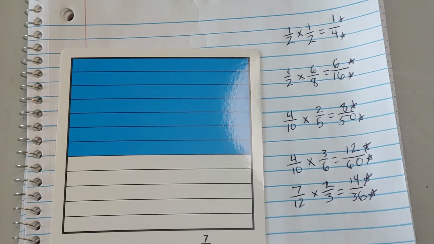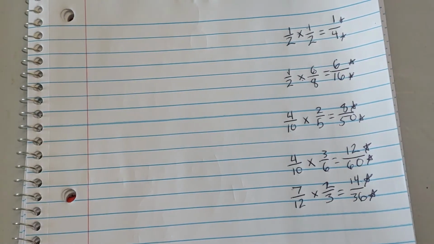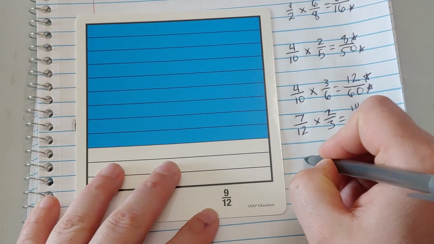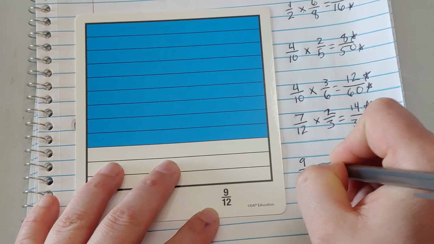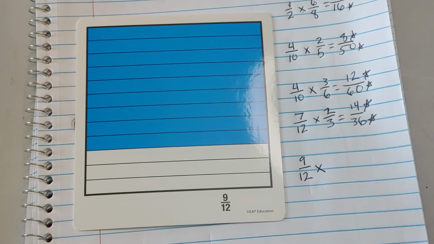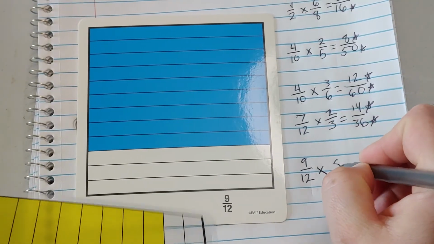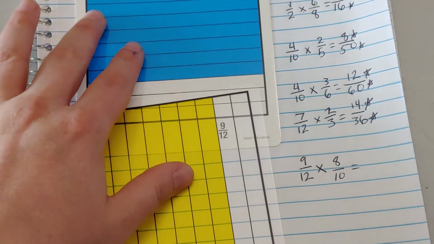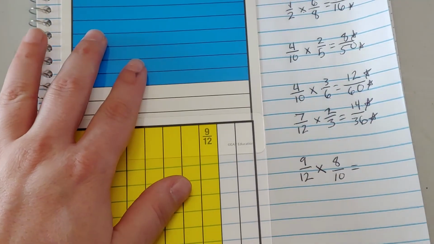All right. We got time for a couple more. So let's do a real humdinger. Let's do a big one. 9/12 times 9/12, I'm just going to do a random flip here. It says 8/10. All right. You solve that one first.